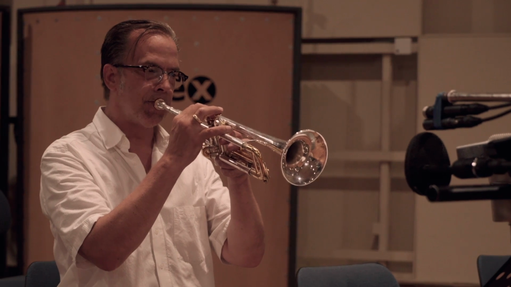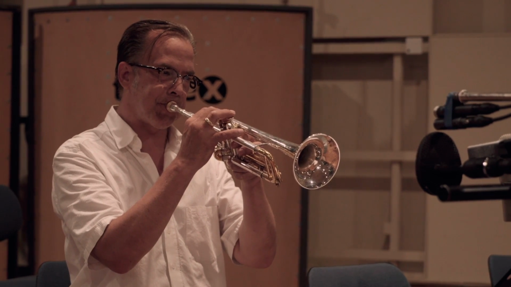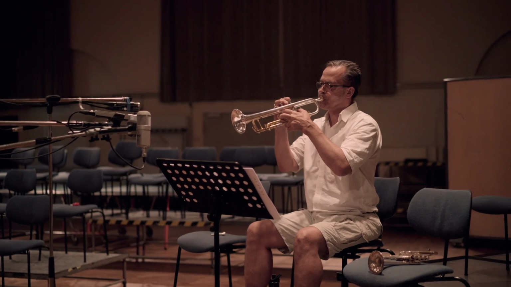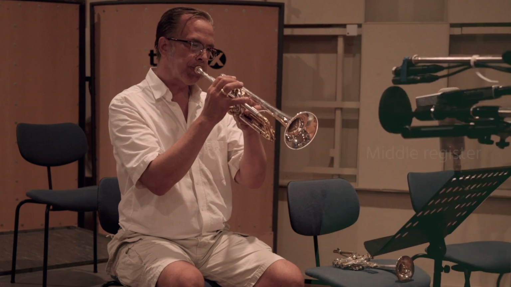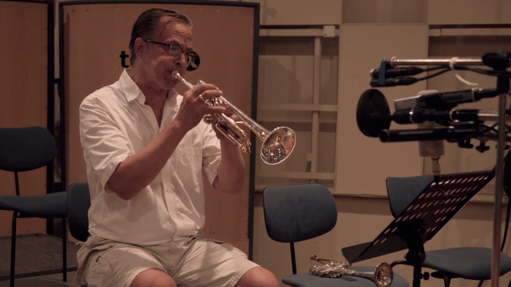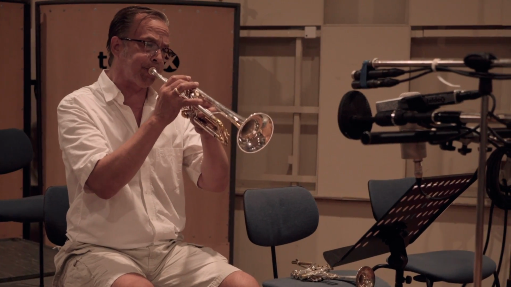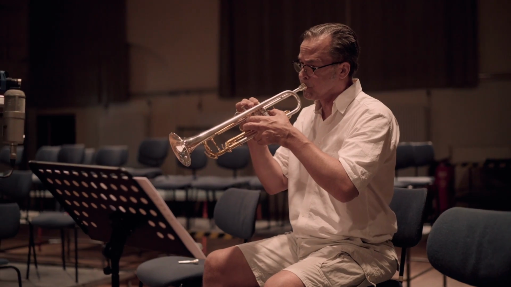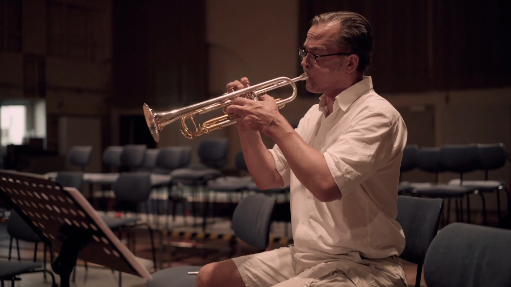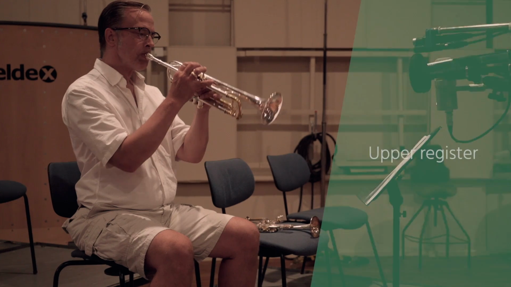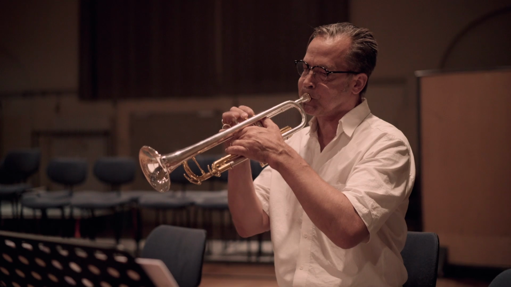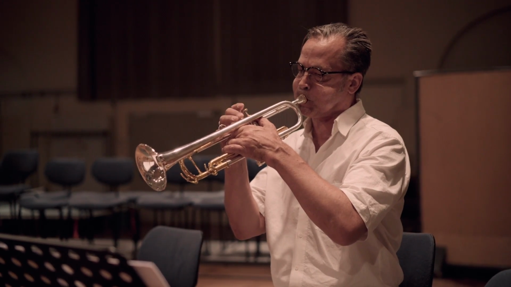The lower register delivers a dark and substantial sound, which is often used in passages of dark, scary, or threatening character. The middle register provides a brilliant and full sound that cannot be achieved by any other instrument. It is the typical trumpet sound always expected when the music becomes majestic and solemn. The sound character of the upper register can be described as bright and shrill. This is mostly used in scenes of danger or high tension.